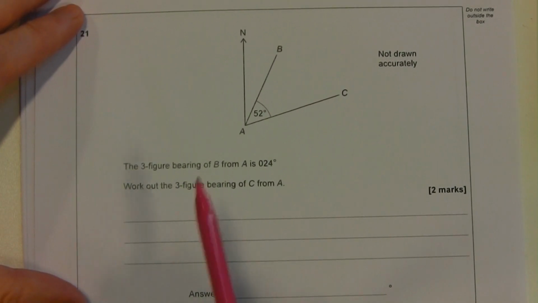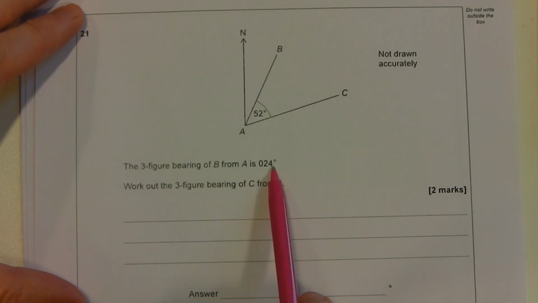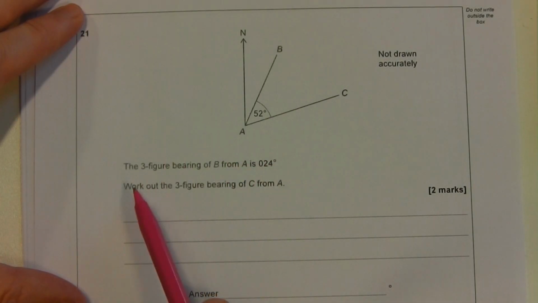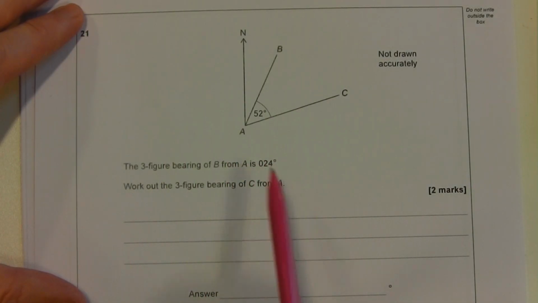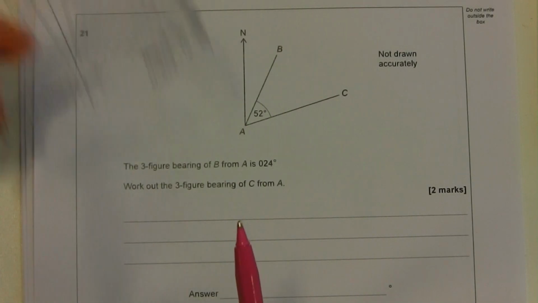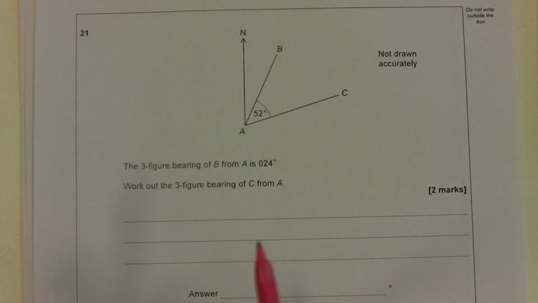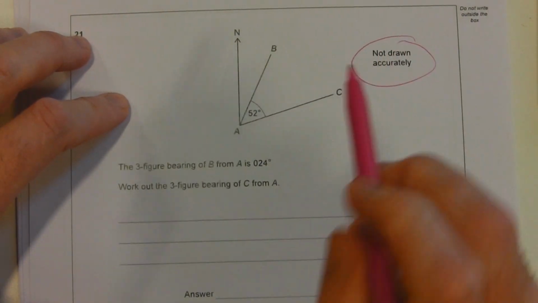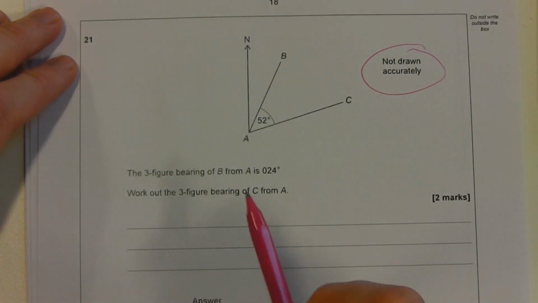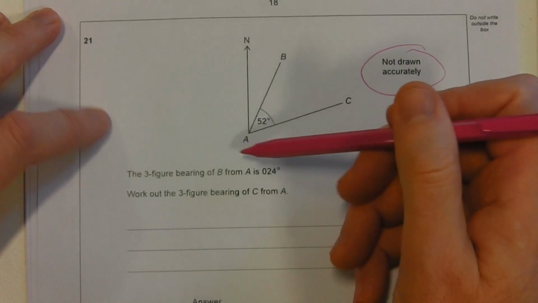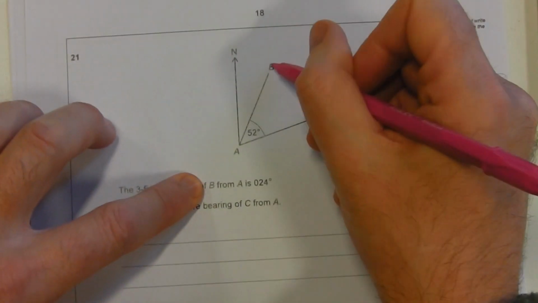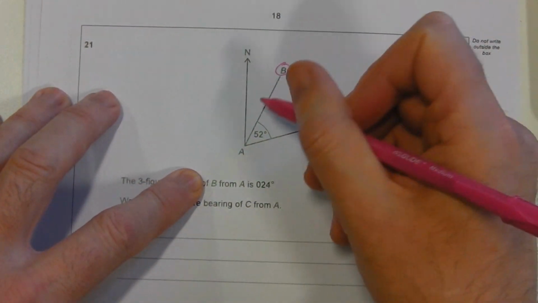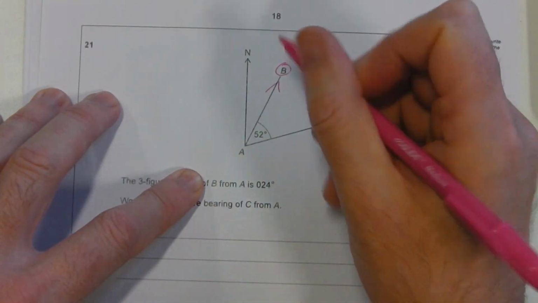Question 21. Bearings. The 3-figure bearing of B from A is 024, and work out the 3-figure bearing of C from A. Now, it's tempting to reach for one of these. Don't. As it says, not drawn accurately. So we've got the figures, we can work with it. Now B from A, we're going to B, but we're going from A. So that means we're going in that direction.